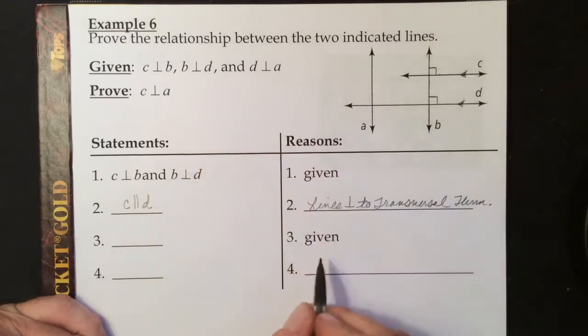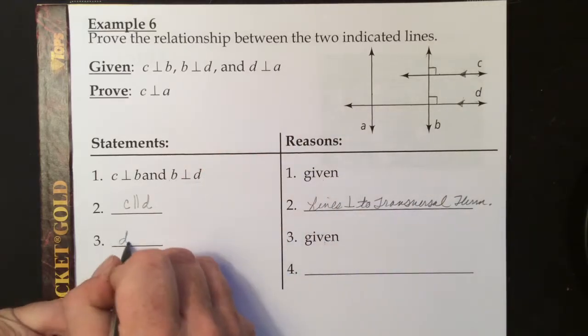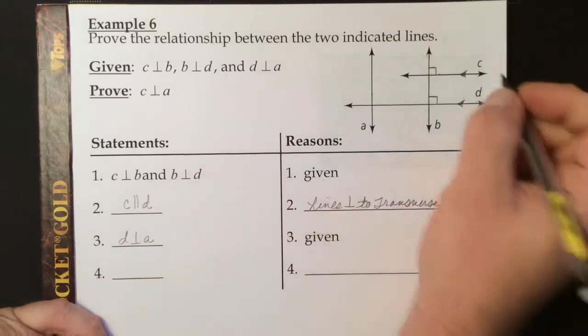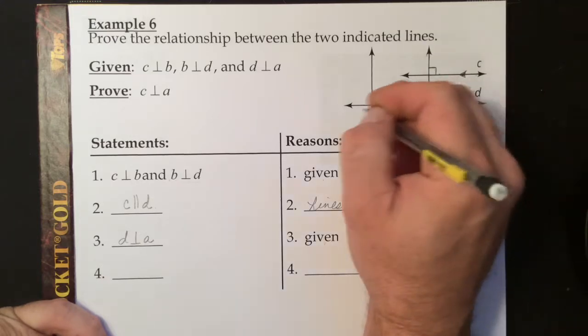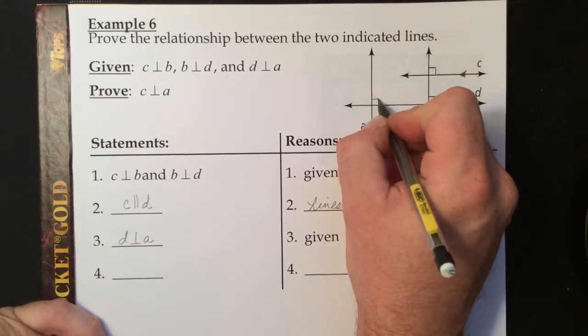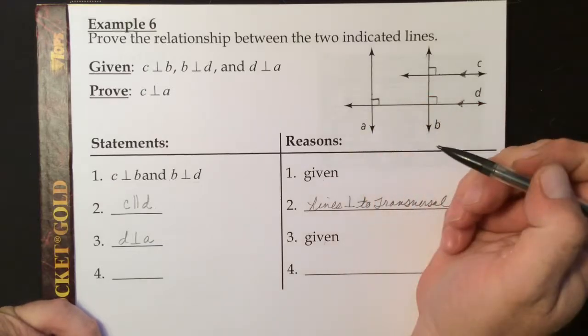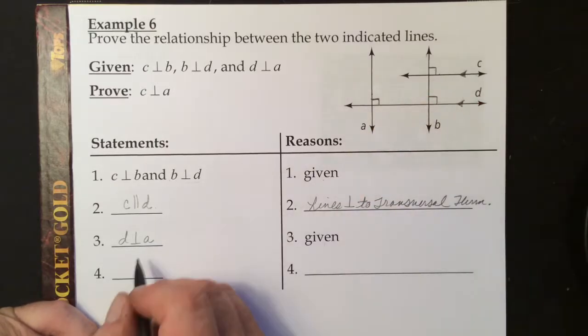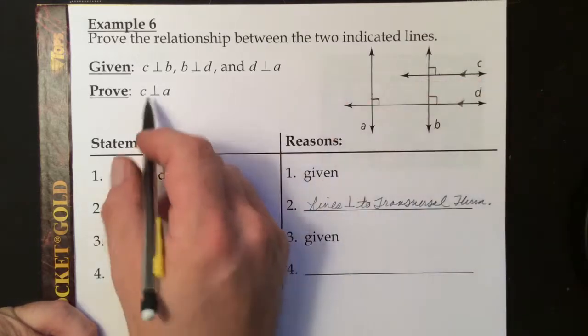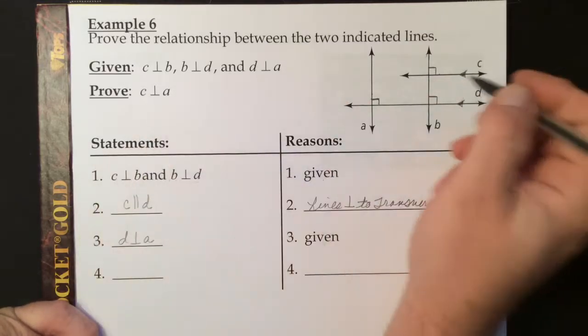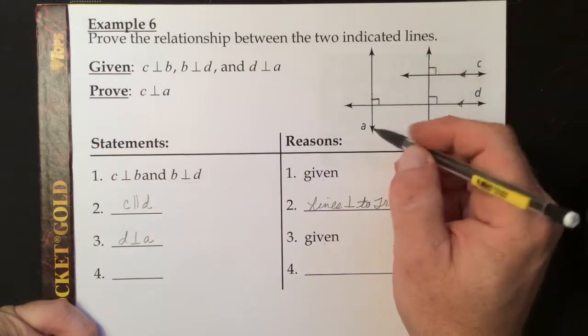D is perpendicular to A. That's our next one. D is perpendicular to A. So let's mark it on our drawing. D and A are perpendicular. We write a right angle symbol right there, or on one of the angles there. And it looks like we're supposed to be able to conclude C is perpendicular to A. Let's see if we can do that.